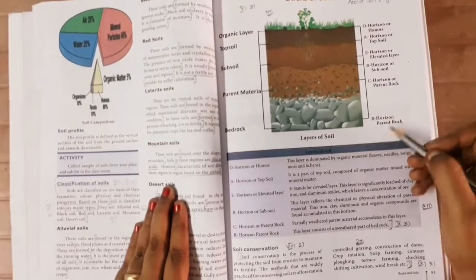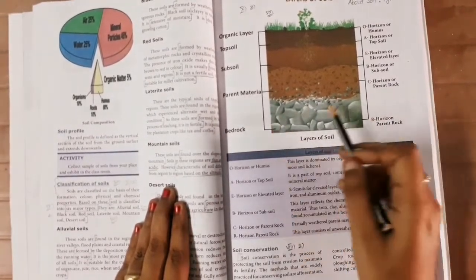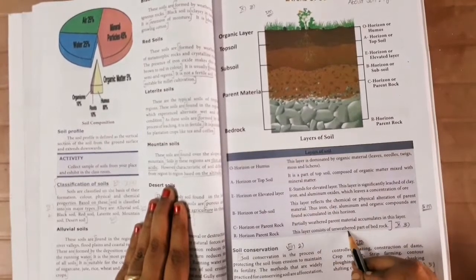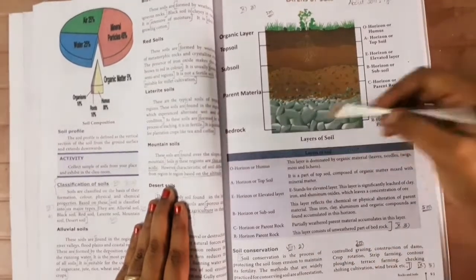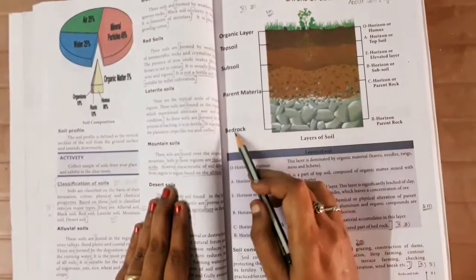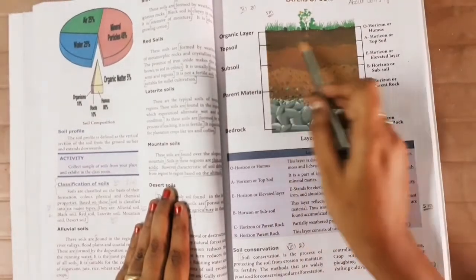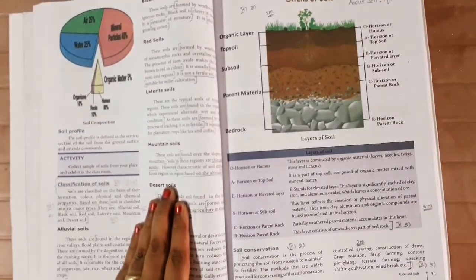The next one is the R horizon, the parent rock. This layer consists of the unweathered part of bedrock. It is called bedrock. The last one is called bedrock, and the topmost layer is called the organic layer.